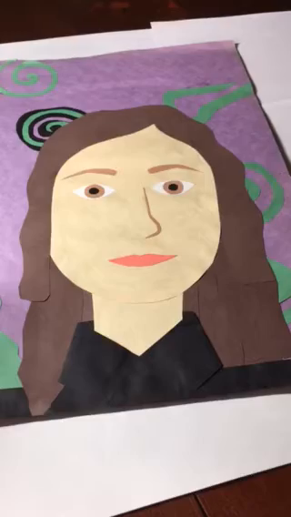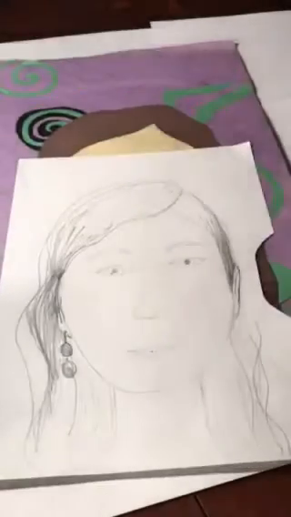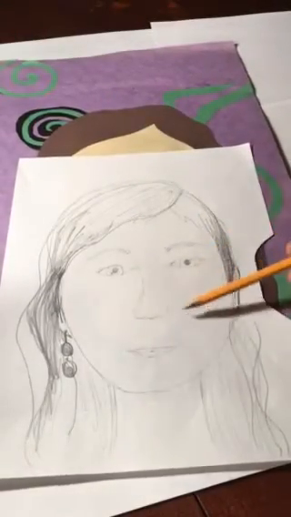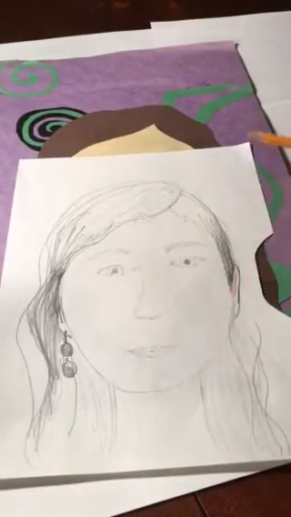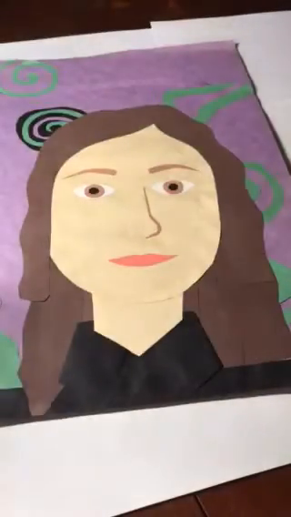Last week we worked on our facial feature placement portrait, where we just drew a self-portrait just so we could learn the basic facial feature placement, where our eyes, nose, mouth go, how to make the basic shape of our hair. Remember, I said this is very loose and basic, not a super detailed self-portrait, because today we're going to start our collage.